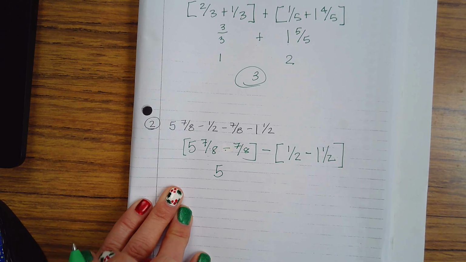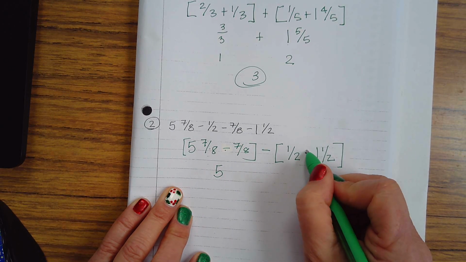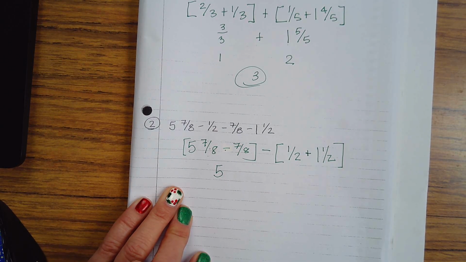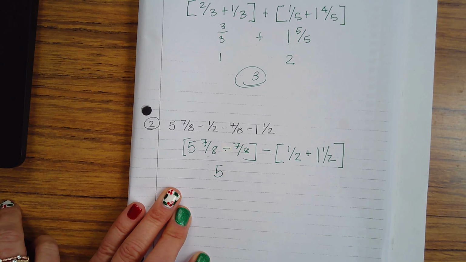So if I have 1 1/2, what could I do here? Well, what if I took away the subtraction sign? And I wonder what would happen then. I wonder if I can do that. Think about that for just a second.